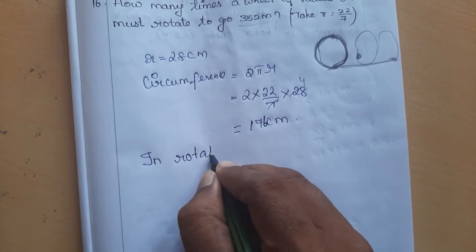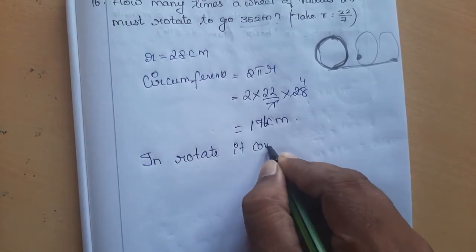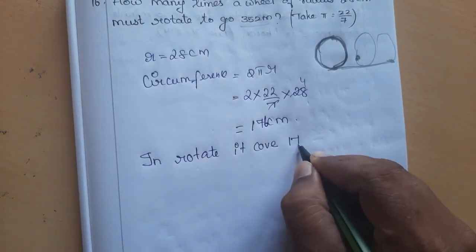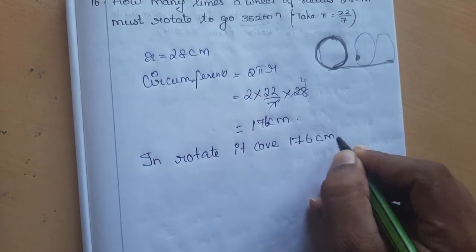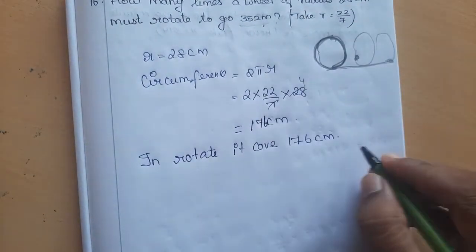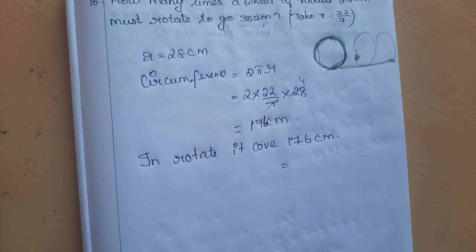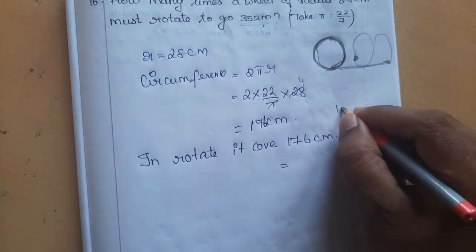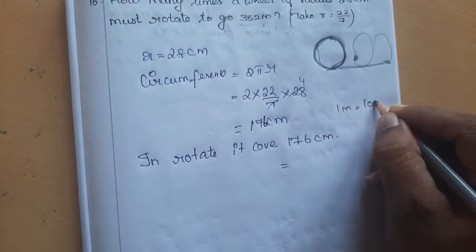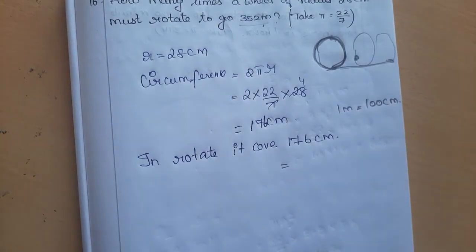One rotation covers 176 centimeters, but here the distance is given in meters, right? We know that 1 meter is equal to 100 centimeters. We can change that easily.